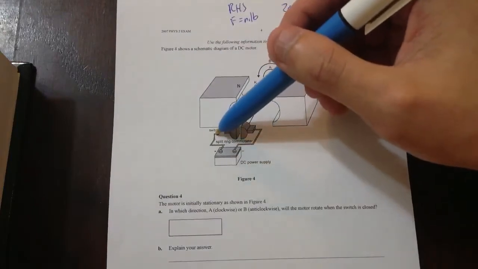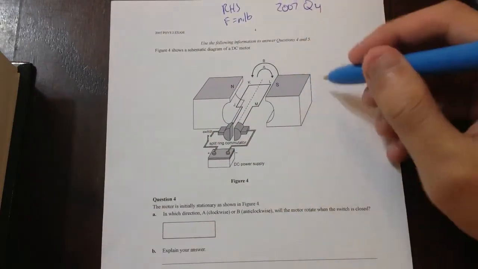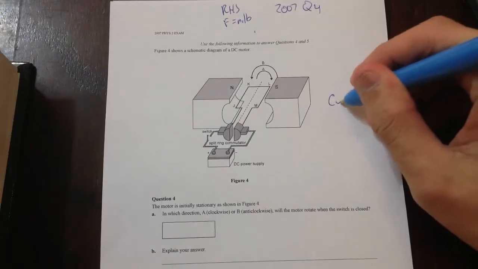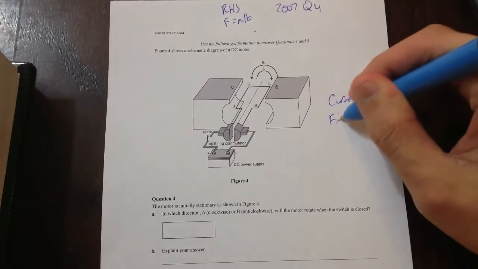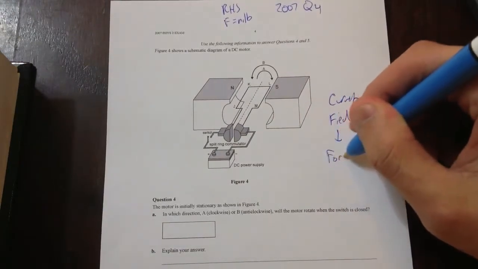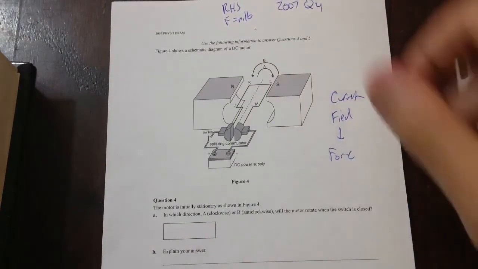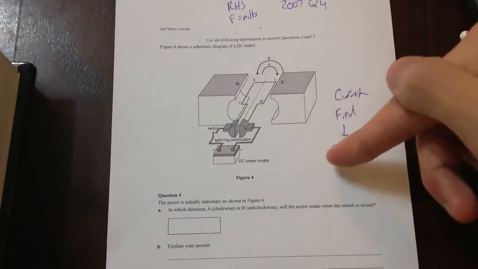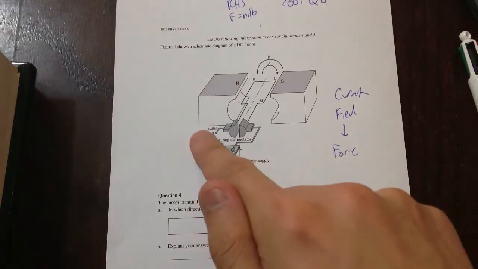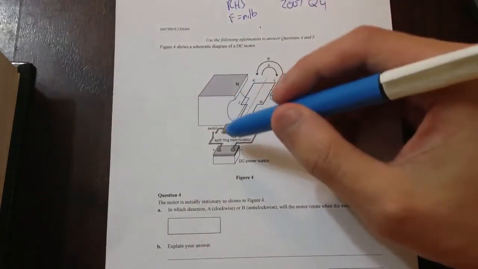So if we close this switch, what do we need to figure out the direction of the force? Remember, we need three things: current, a field, and that'll give us a force. Alternatively, if we had force and a field, we could figure out how much the current is and other things. But we'll just start with the basics. Force. Okay?